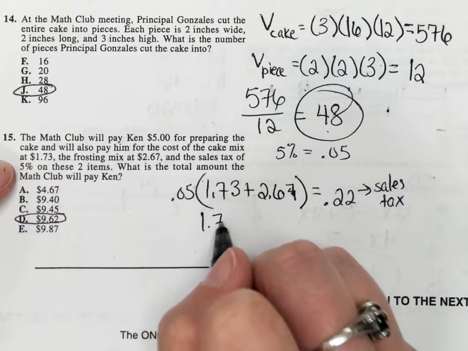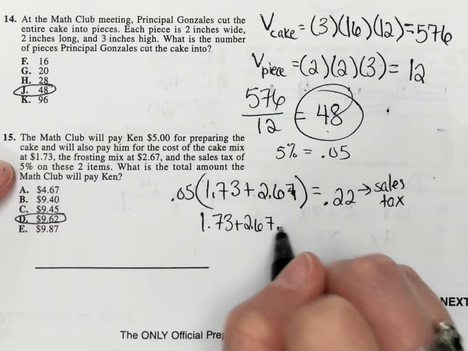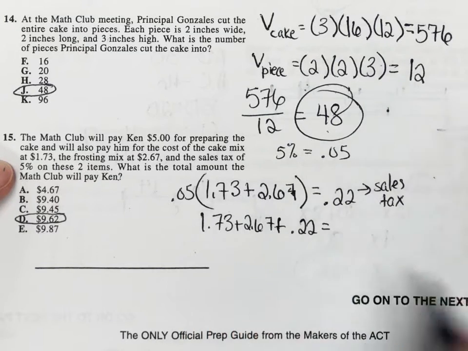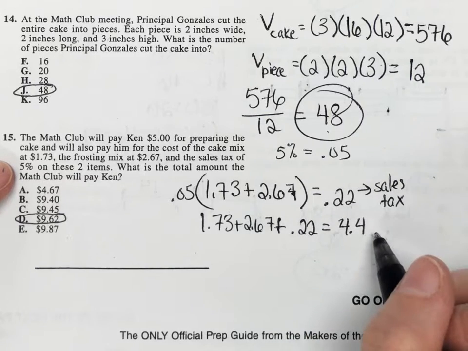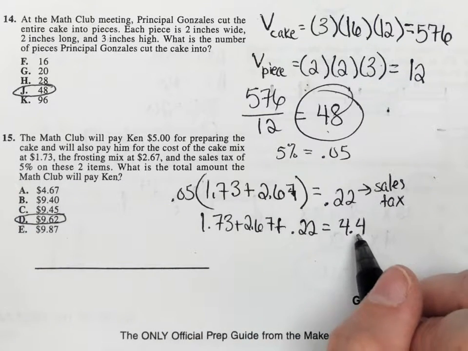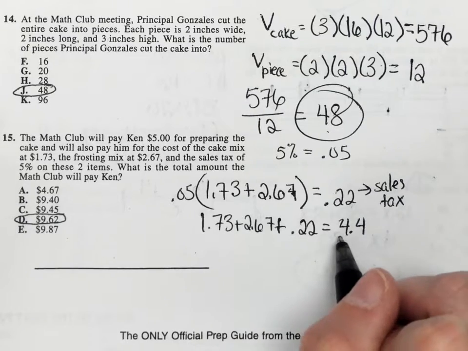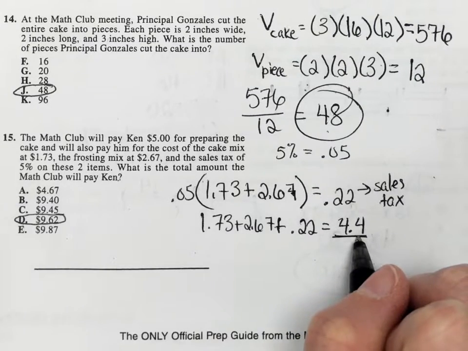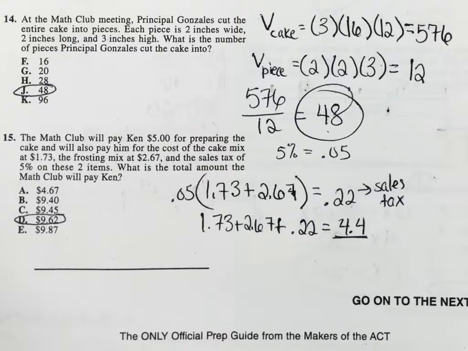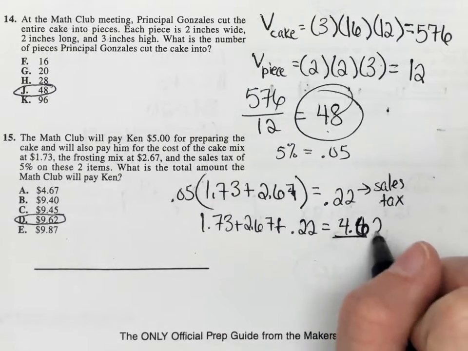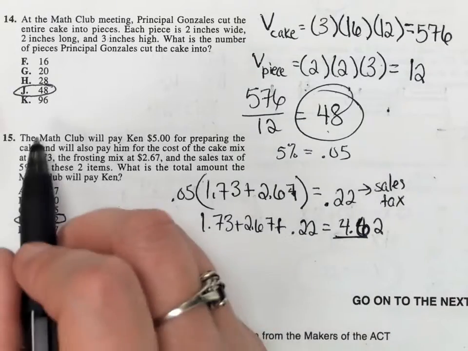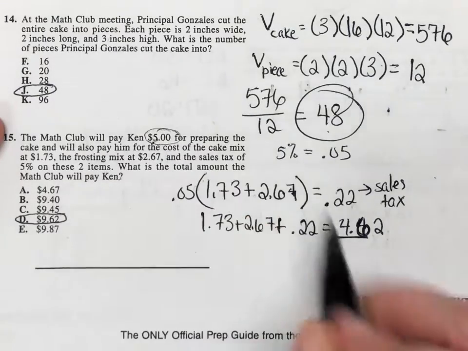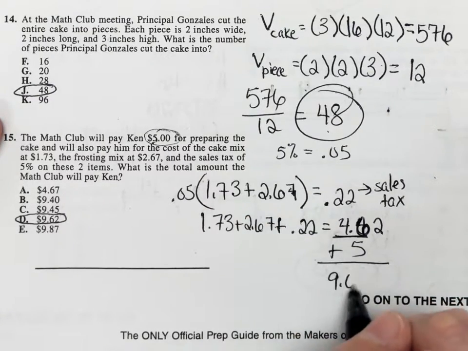So then you take the $1.73 plus the $2.67. We got to get through the lesson today. We haven't started the lesson yet. So that's 440, right? No, that's not 440. I didn't add the 22. That's 462. That's right. And now we add the $5, because $5 doesn't have sales tax in it, and that's $9.62.